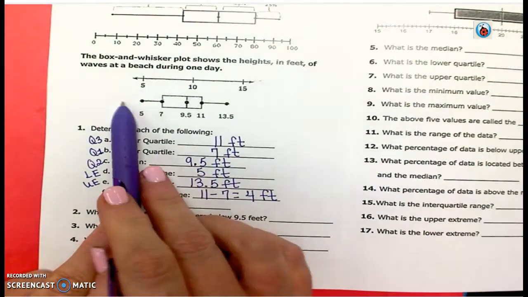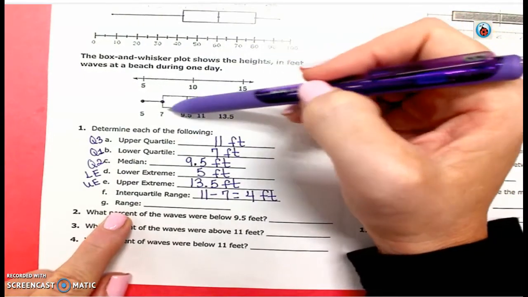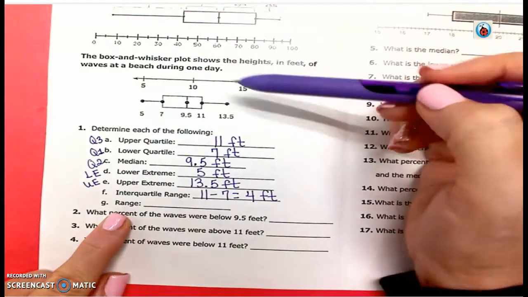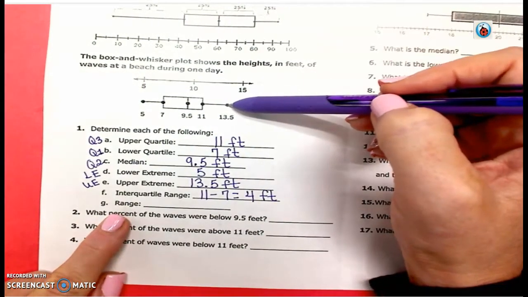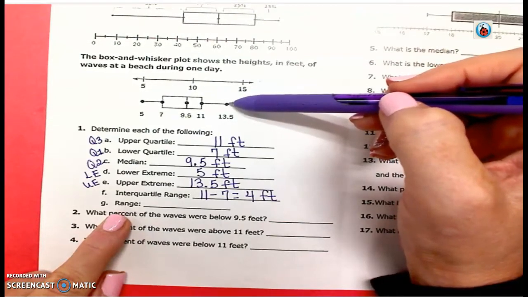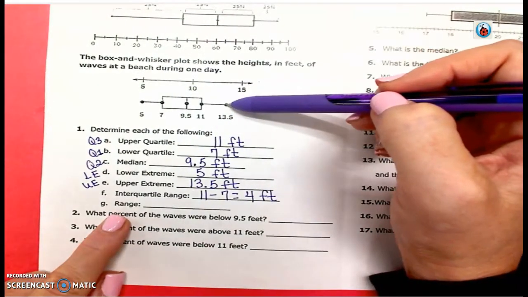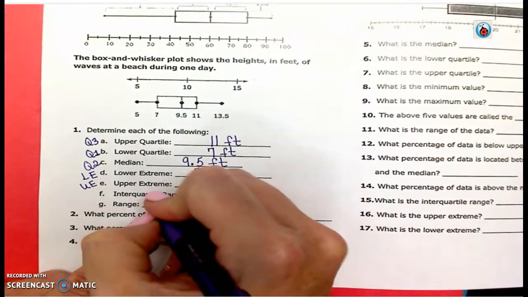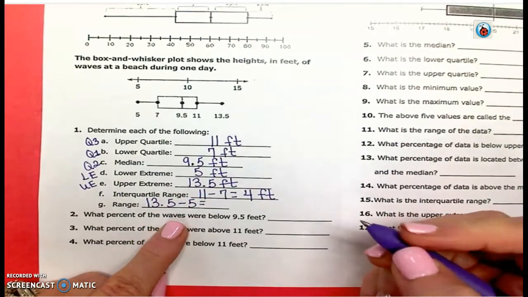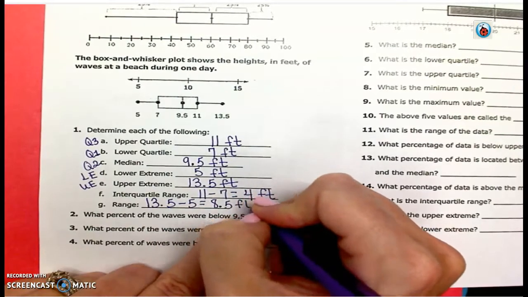Now, the range of the entire set of data means we're not just focusing on the interquartile range, we're talking about the range of the whole box and whiskers plot here. So we're looking all the way out to our extreme numbers, the upper extreme and the lower extreme. So it looks like we have 13.5 minus 5, and that is going to equal 8.5 feet.